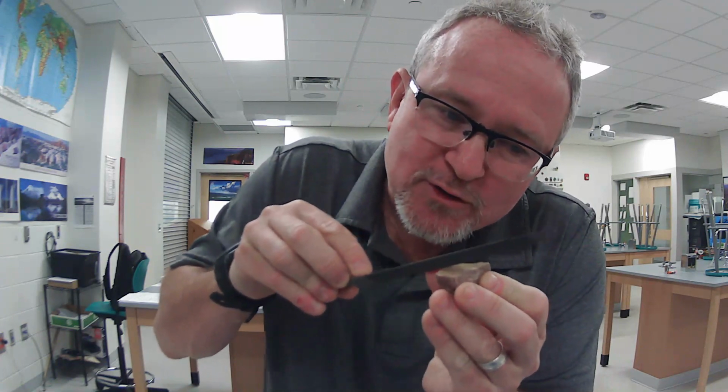We're going to take the file and we're going to try to scratch the rock and see if we can make a mark. Record your observations whether or not you were able to weather the rock with an emery board, a nail, or a steel file. When you're done, you can just put your rocks back on your sheet because we're going to need them again.